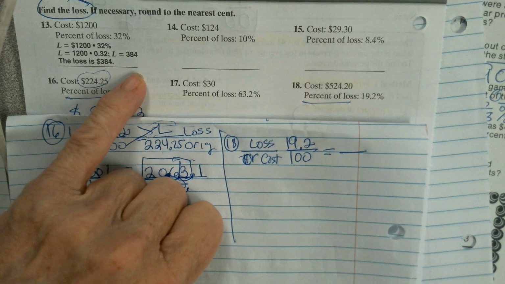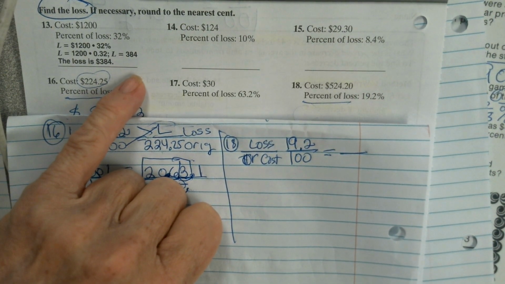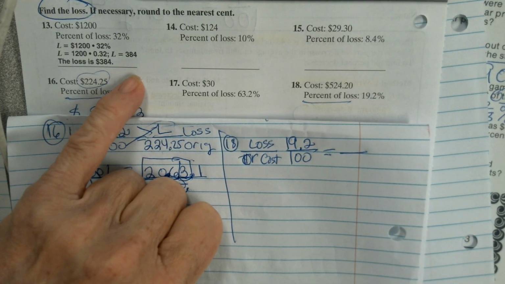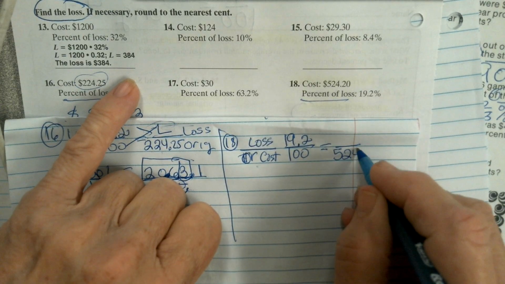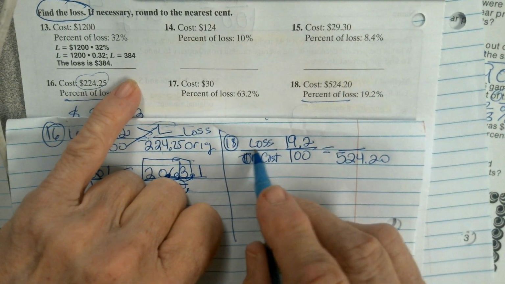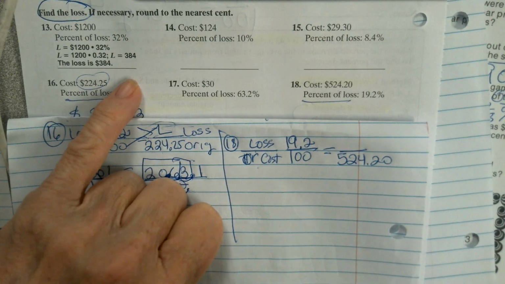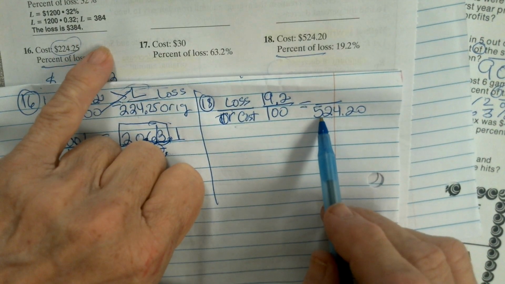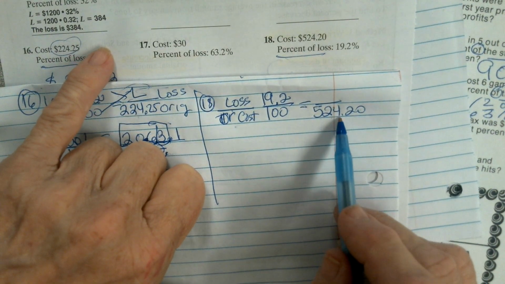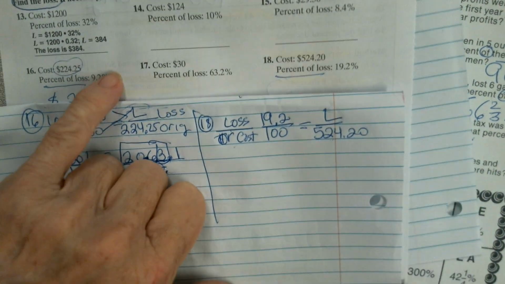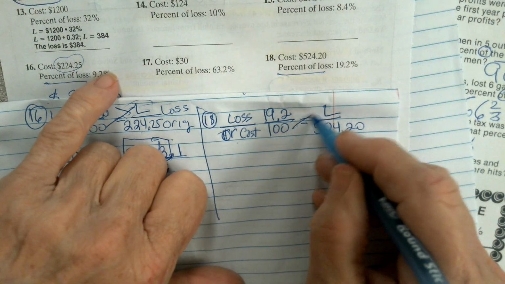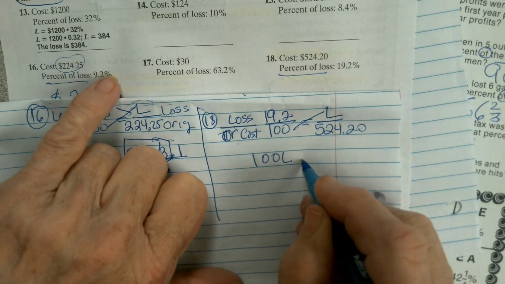And on the other side, who knows where I'm going to put the 524.20? Edward, where am I going to put the 524.20? Yes, because that matches our cost. So that is 524.20, and label it with an L. So we're looking for the loss. This is again going to be an easy one.